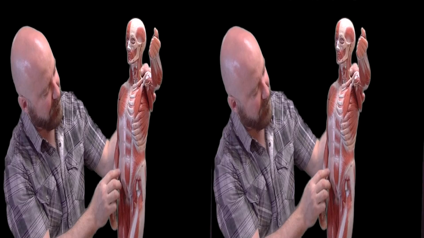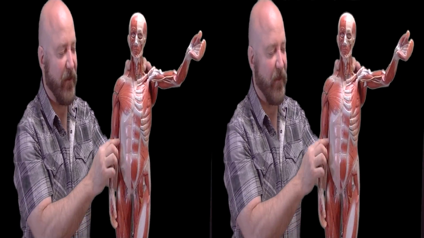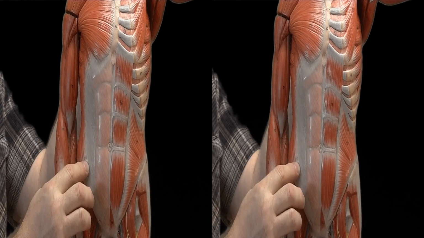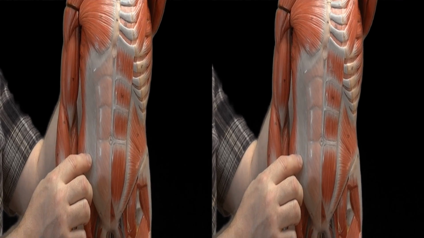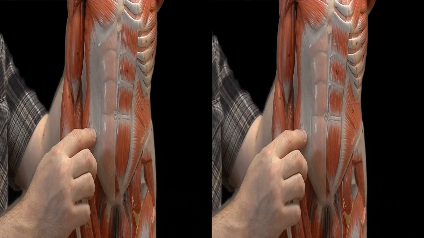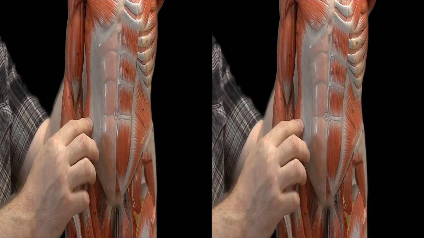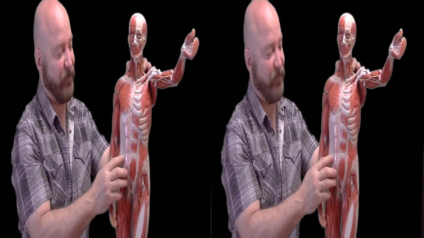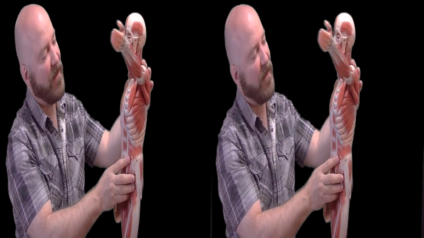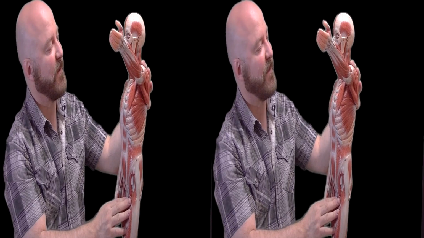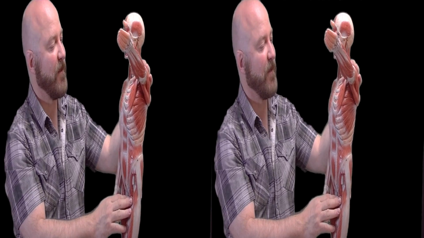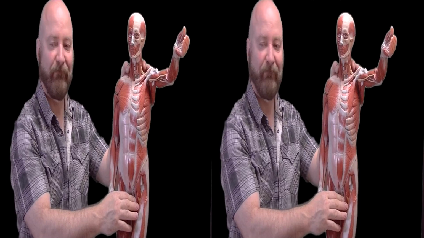Just to the side of that, we can see over here the external oblique muscles. These external oblique muscles can also help you to flex your spine, but they can also help you to rotate the trunk as if when you're twisting yourself. And let's see, I think that pretty much takes care of the muscles of the torso.